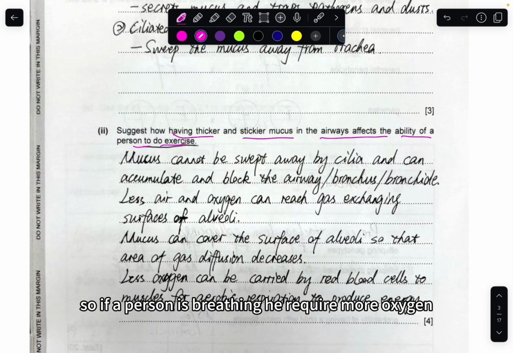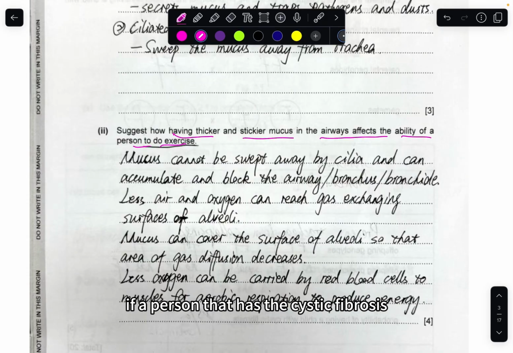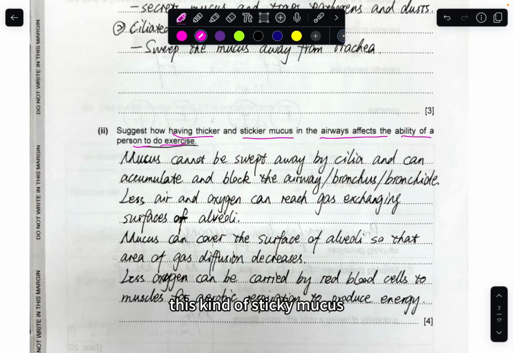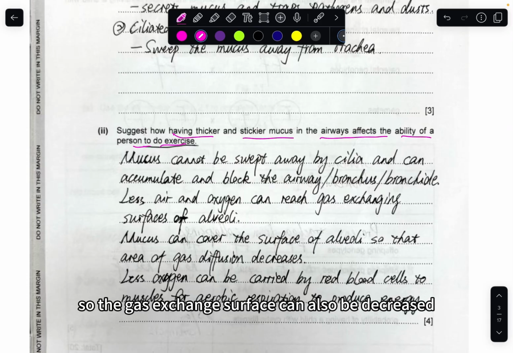During exercise the demand for oxygen increases, and if a person has cystic fibrosis, his cilia cannot propel that sticky, thick mucus layer, and also the alveoli surface area is covered by this sticky mucus, so the gas exchange surface decreases.